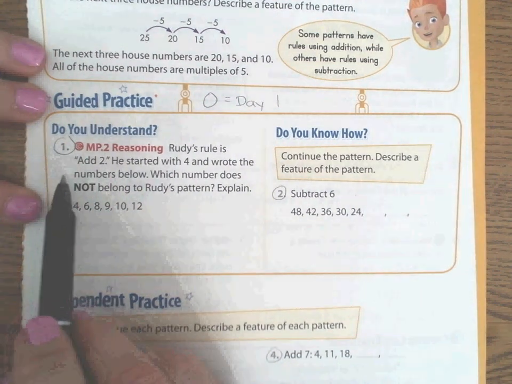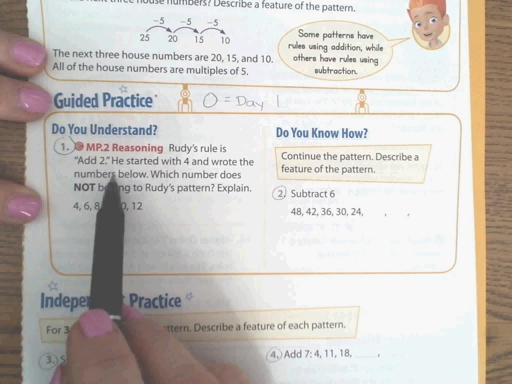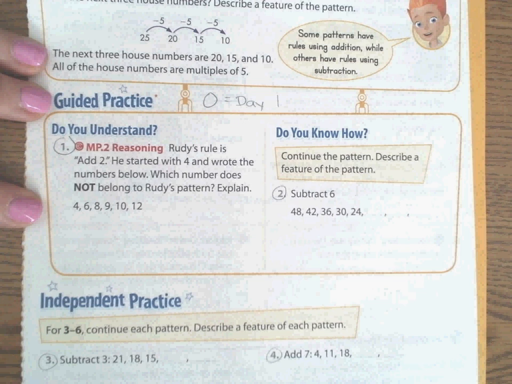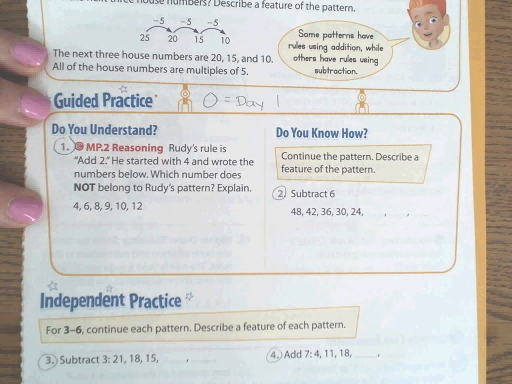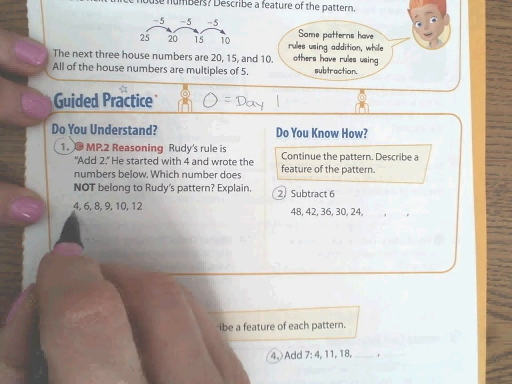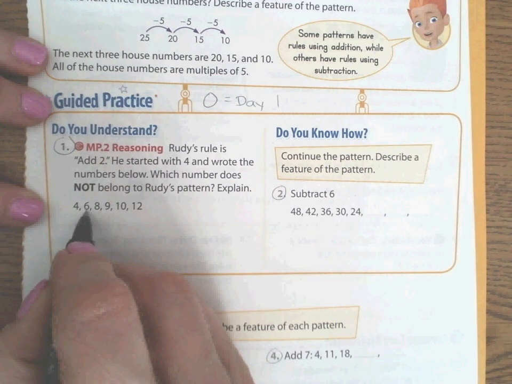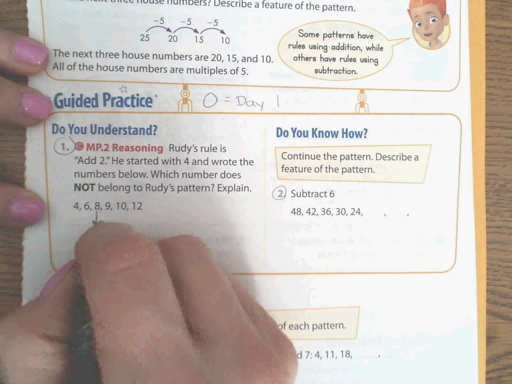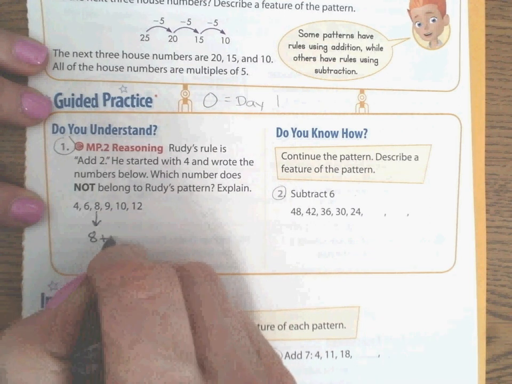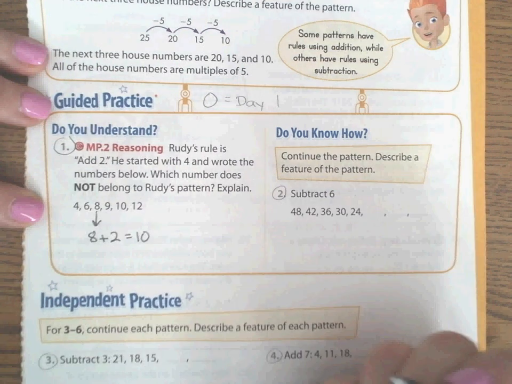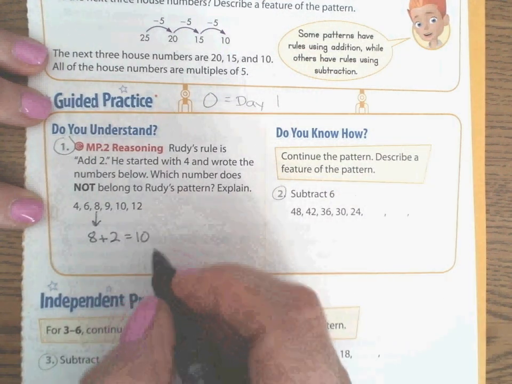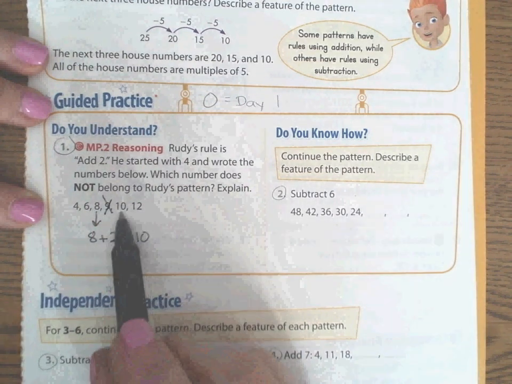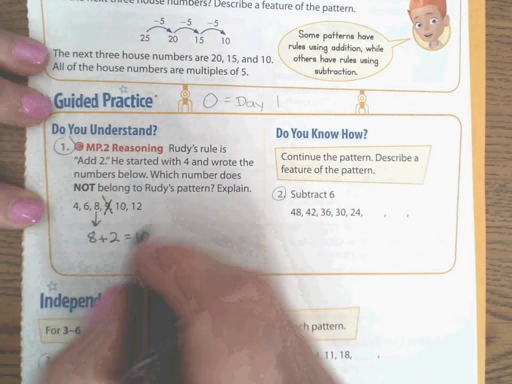Okay, welcome back. Number 1, Rudy's rule is add 2. He started with 4 and wrote the numbers below. Which number does not belong to Rudy's pattern? Explain. So I know that 4 plus 2 is 6, 6 plus 2 is 8, but here 8 plus 2 equals 10, not 9. So I know that 9 does not belong. And then 10 plus 2 is 12.